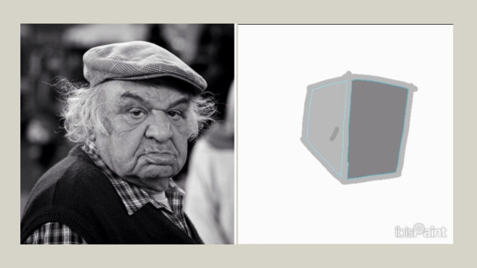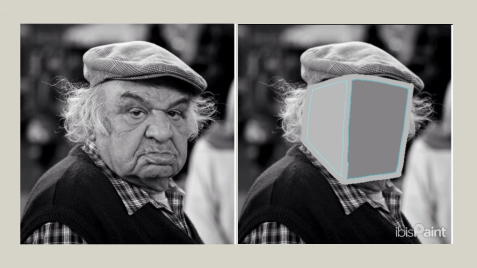For instance, we look at this reference and we see that the head in particular looks like a box, with the front plane and the side plane, and the facial features are located in these planes.